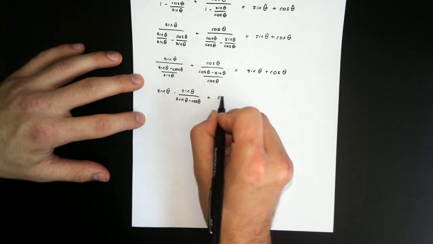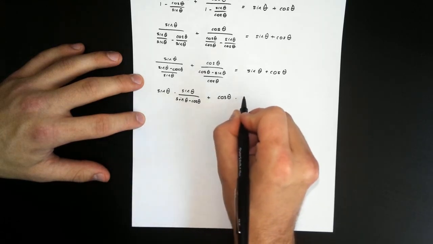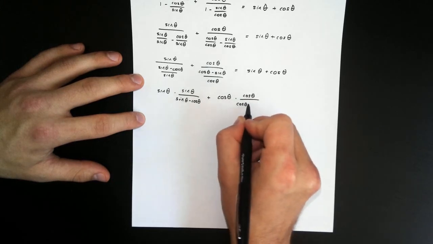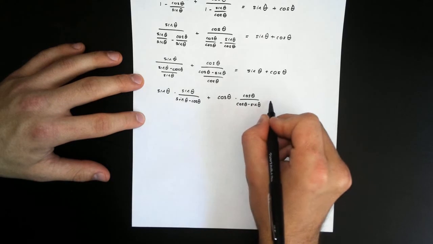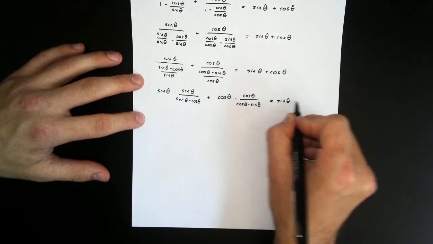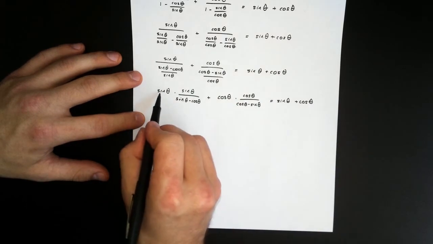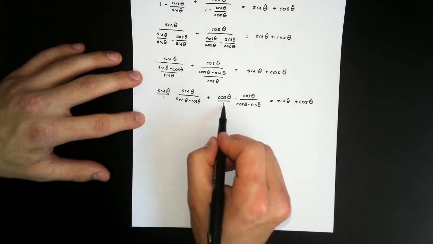And then in the second one, we have the cosine, and then flipping that fraction, we have cosine over cosine minus sine. So this is like it's over 1. Same thing with our cosine.